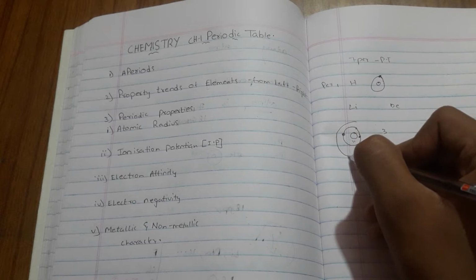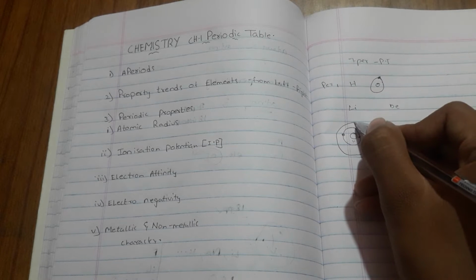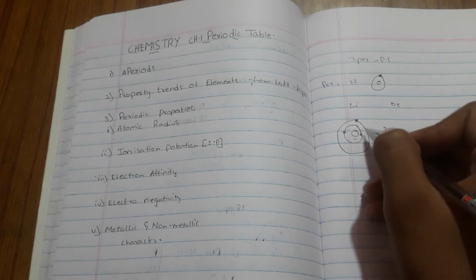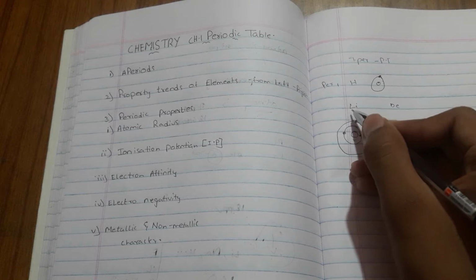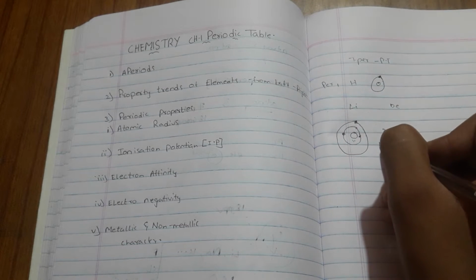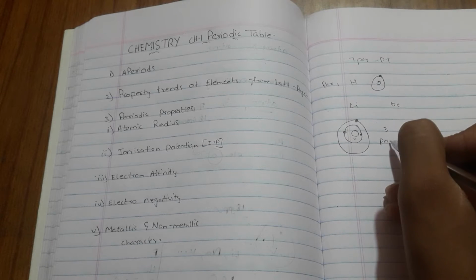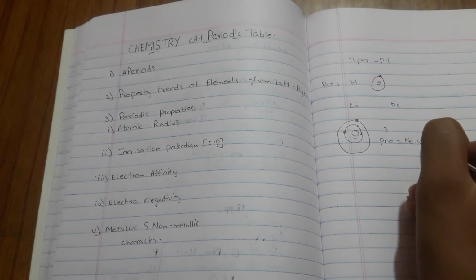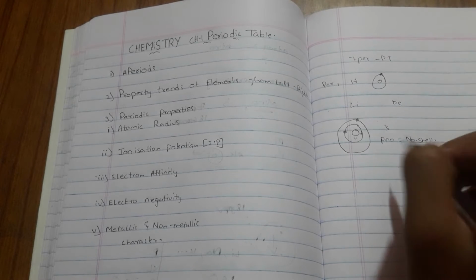In its second shell there is one electron. So in total there are 2 shells in the element lithium. It comes under period 2. So the period number is equal to the number of shells. This is called a period.